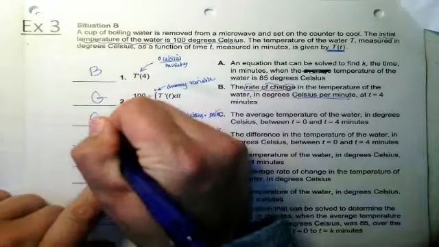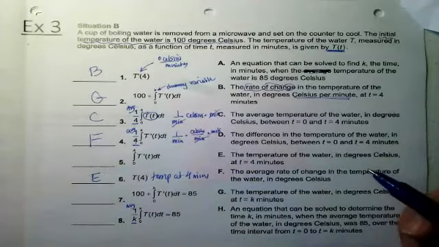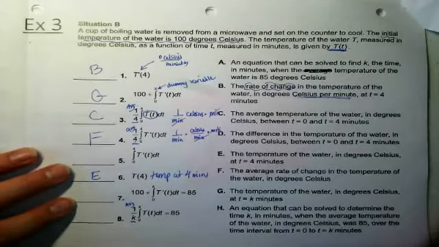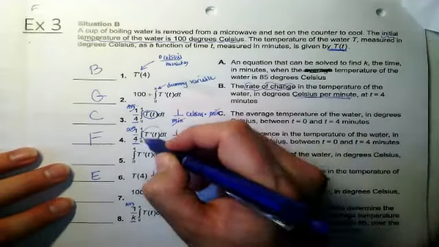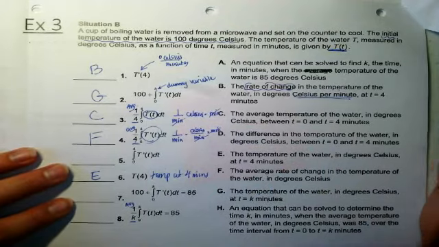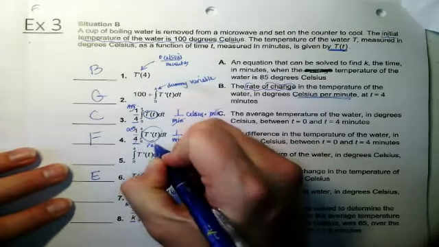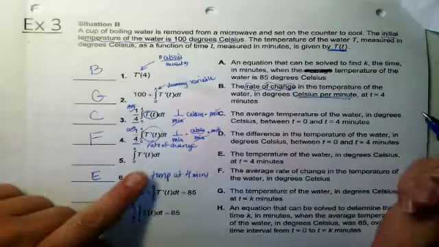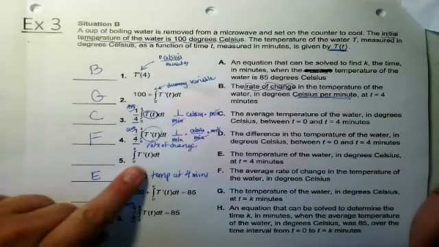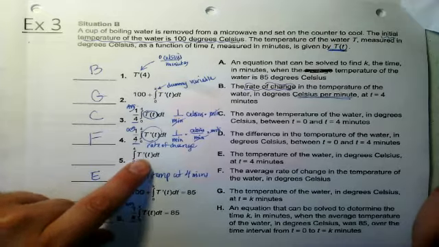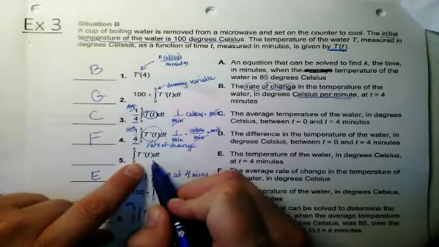F. Average, this is a rate of change function. Average rate of change. Okay, this, again, we have an interval between 0 and 4 minutes, and this is our rate of change.